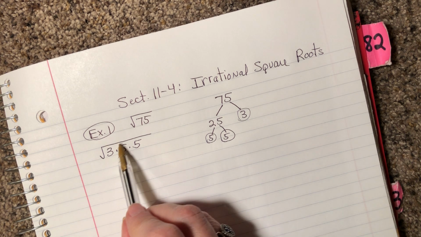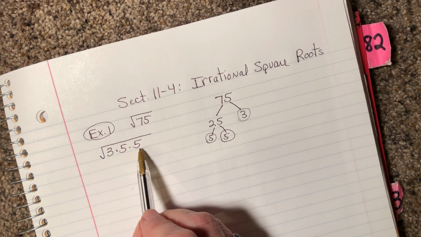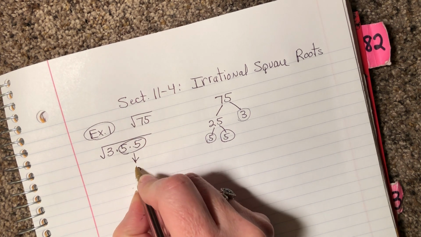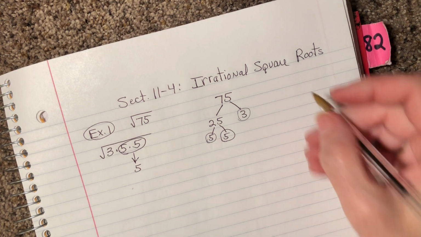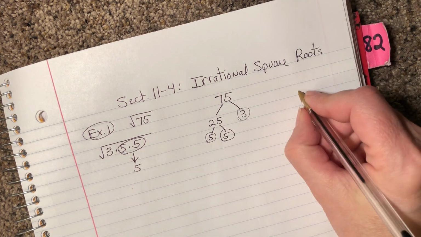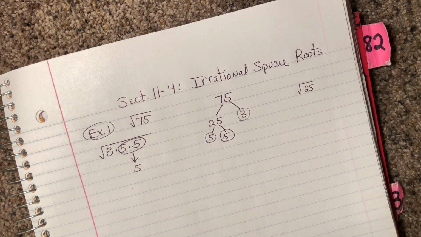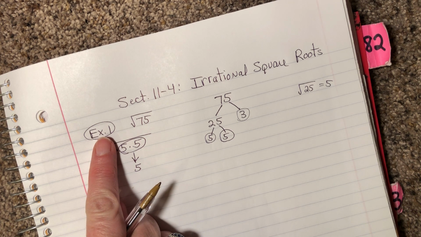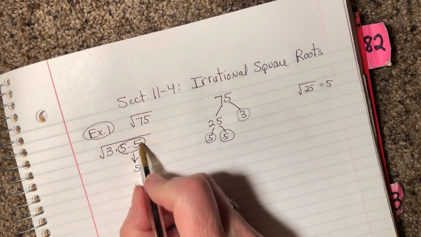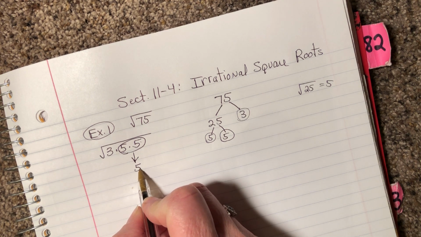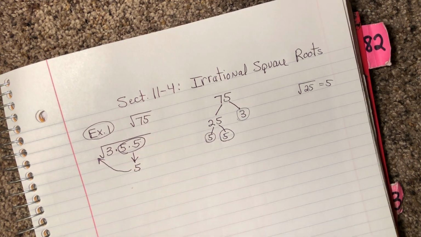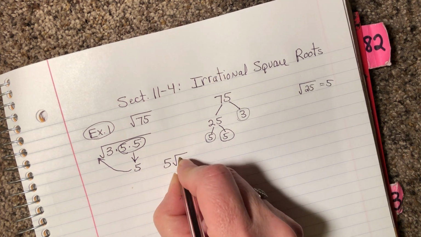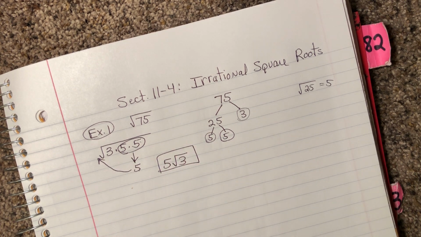Well, whenever you have a pair of numbers under a square root, like this, one 5 is going to come out of the square root. Because if you think about 5 times 5 is 25, right? And the square root of 25 is 5. Well, those two 5s basically make a perfect square. So for every pair, one member of the pair will come out, and you're going to put them in front of the square root. So it's going to become 5 times the square root of 3, simplified.